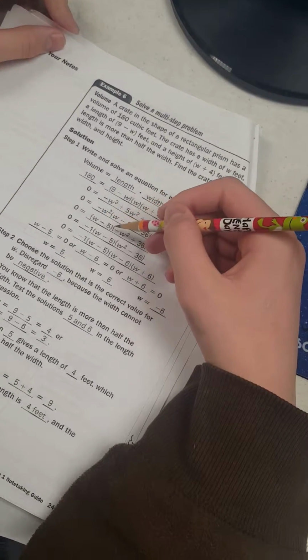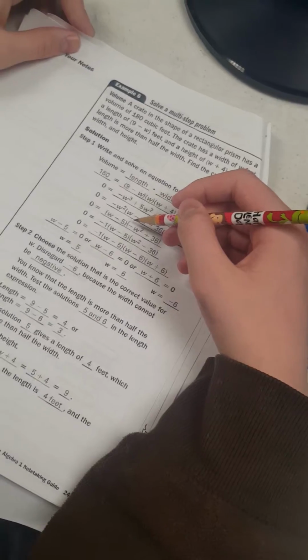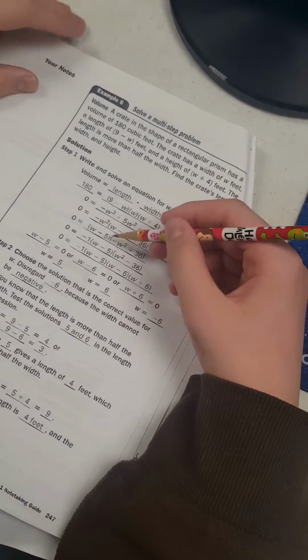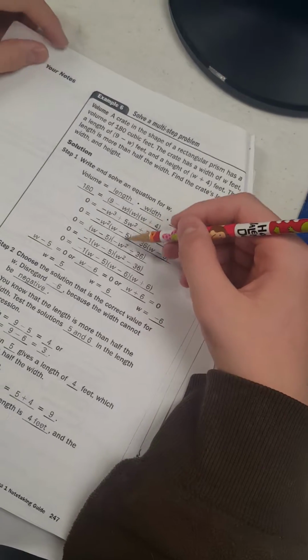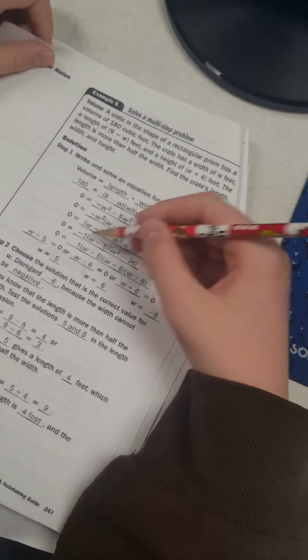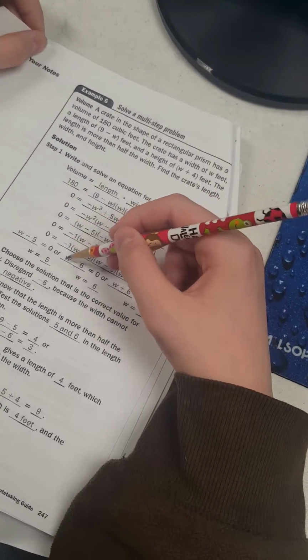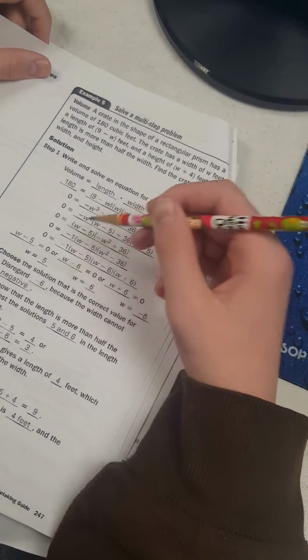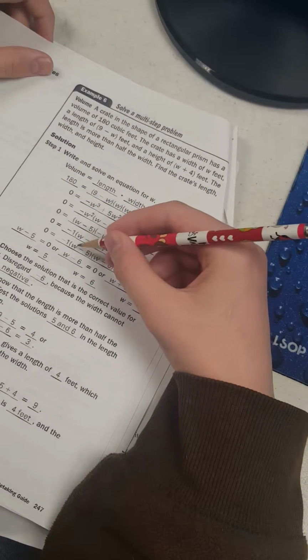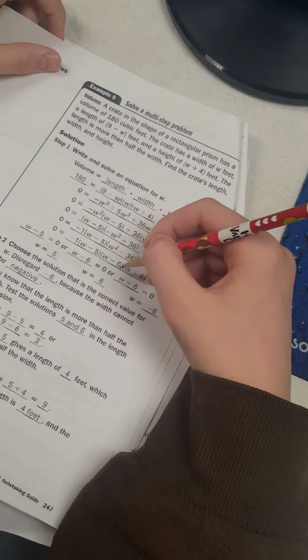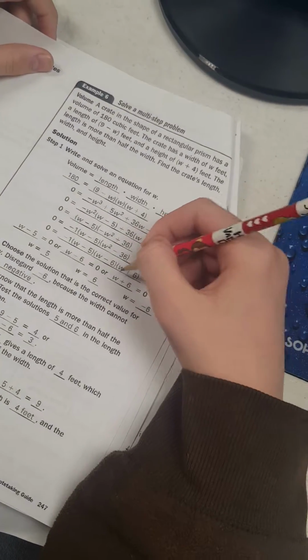Then that goes down to w minus 5 times minus w squared plus 36, minus 1, w minus 5, w squared minus 36, minus 1, w minus 5, w minus 6, w plus 6.